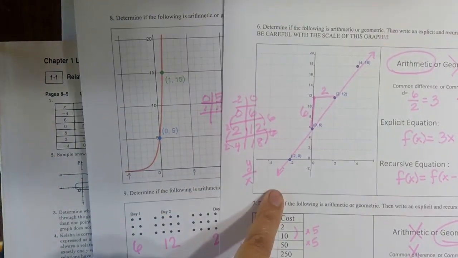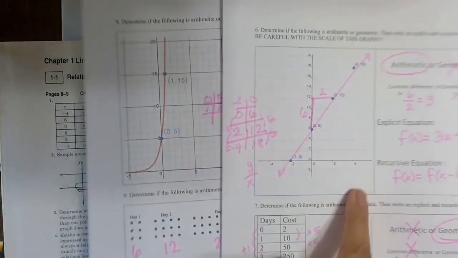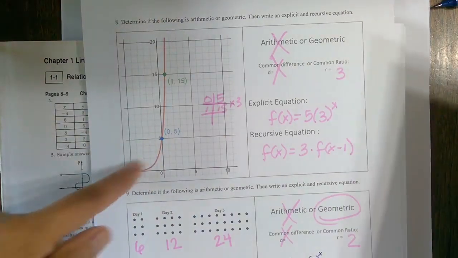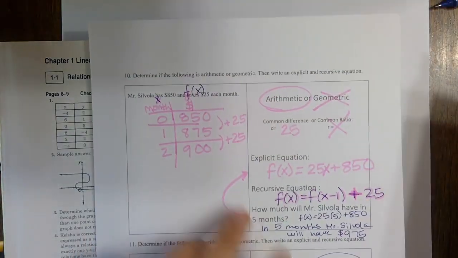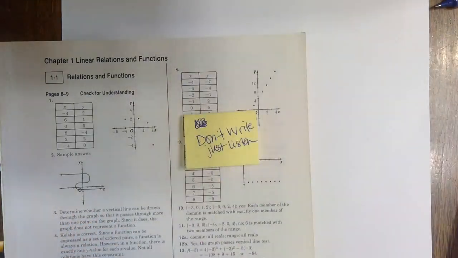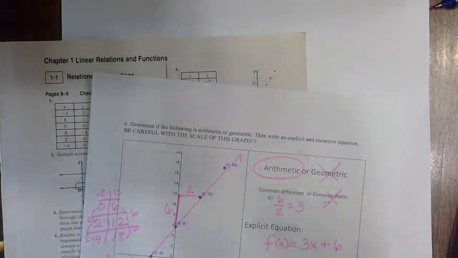Of course, this is a linear graph and it could be increasing or decreasing. Exponential graph, it could be increasing or also decreasing. And then you can also have word problems and do the same scenarios. Okay, so that's just a quick overview of the beginning.